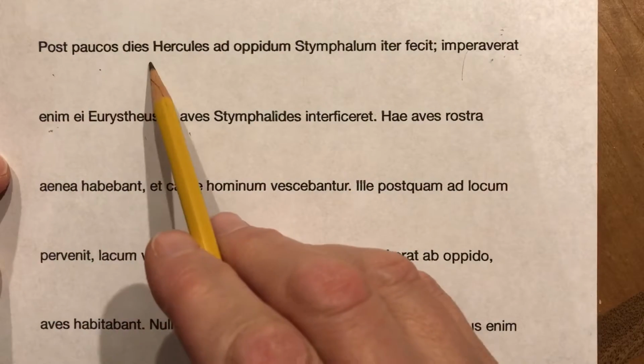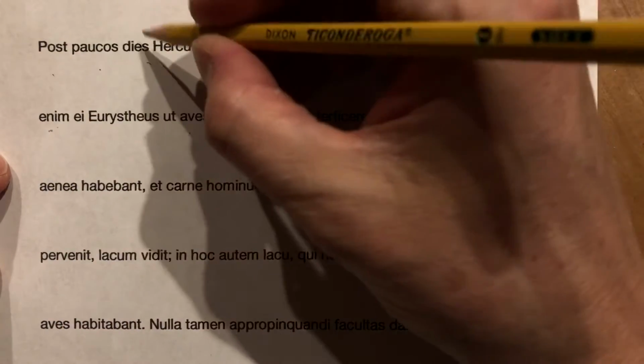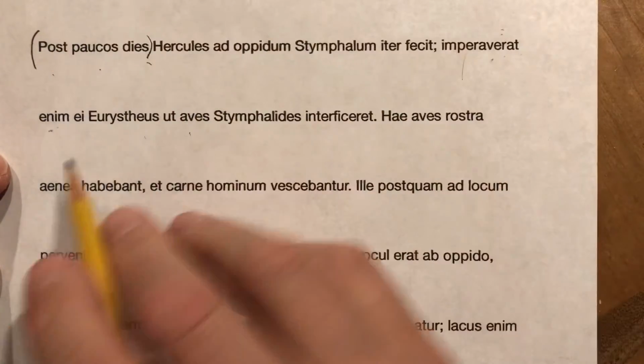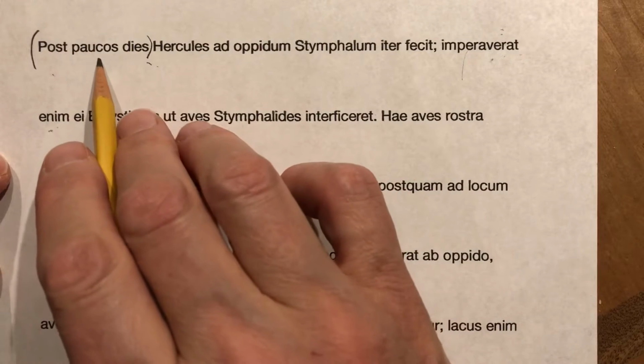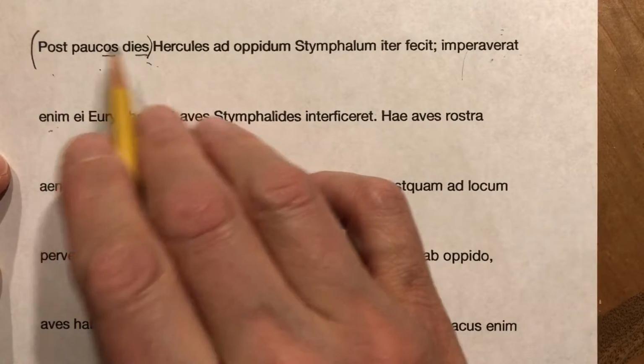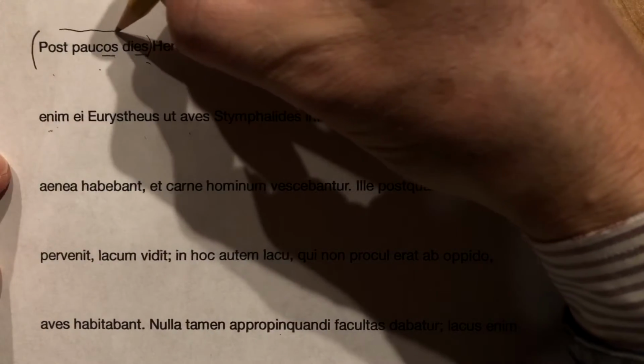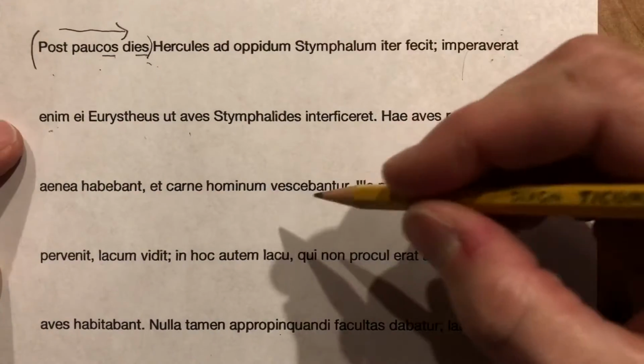After a few days. Okay? Always want to get these prepositional phrases out of the way. After a few days. And this is accusative plural because we have a direction here. It's kind of a direction in time, after a few days. So it kind of makes sense.